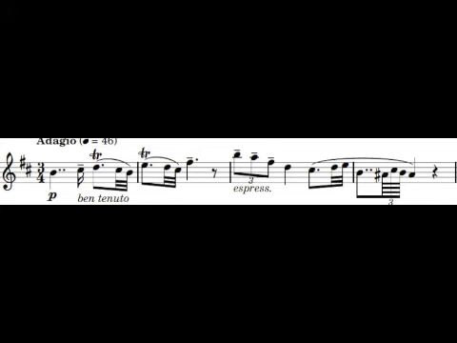Here at the beginning, again, we have triplet, triplet, 2 and da da da da da da. Here it is playing. 2, triplet, triplet.